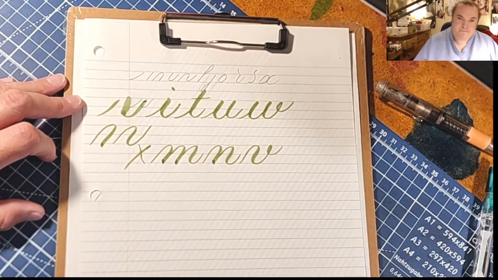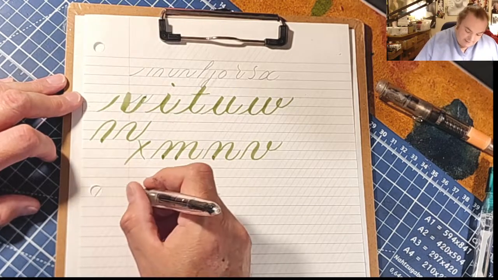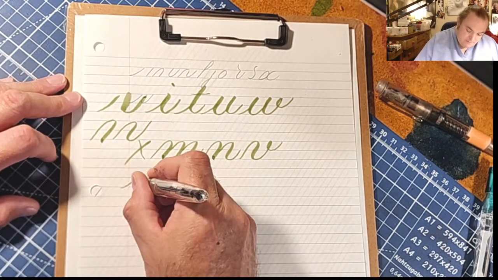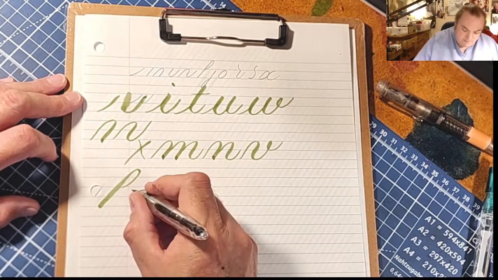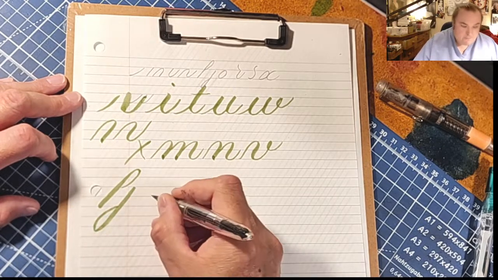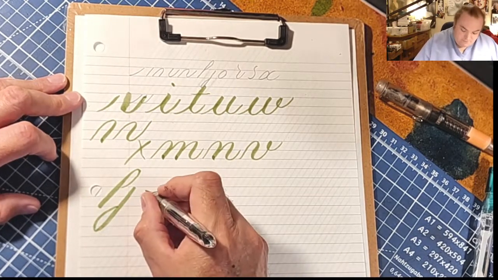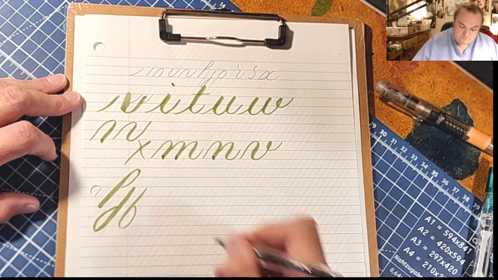Okay, so the next strokes that we're going to look at are the ascending stem loop, descending stem loop, and the reverse descending stem loop.